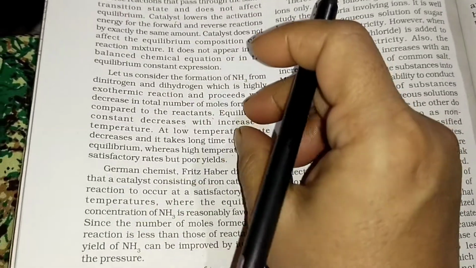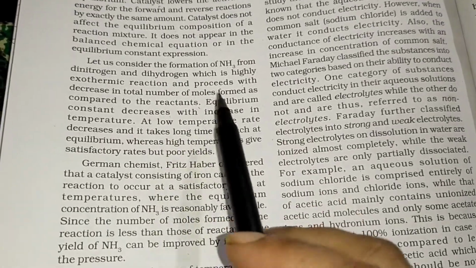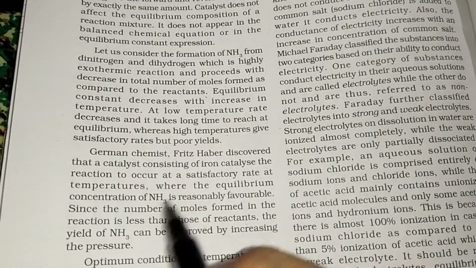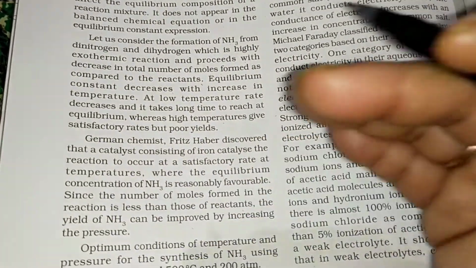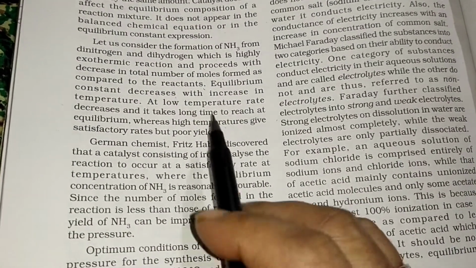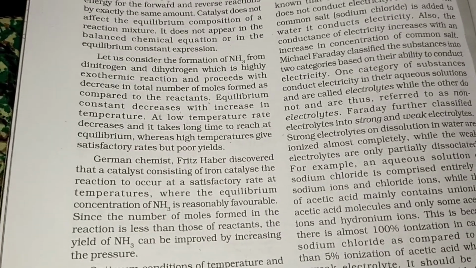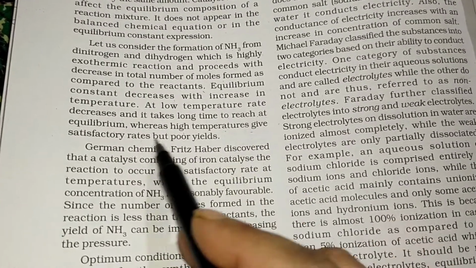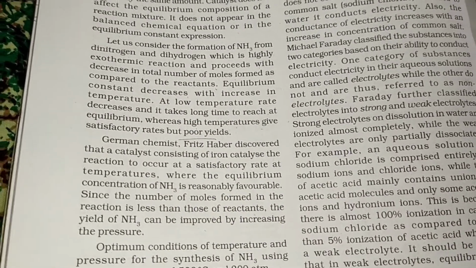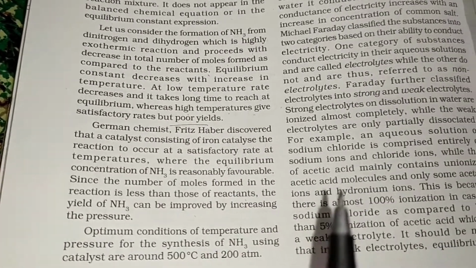So we can see, without a catalyst, if you are running it, at that condition, as it is exothermic in nature, if we provide the heat, what will happen there? The backward reaction will take place. And if we reduce the heat, the forward reaction will take place. But at low temperature, the rate decreases and it takes a long time to reach equilibrium, whereas high temperature gives satisfactory rates but poor yield. So the condition here is that at high temperature the rate is good but the yield is not good.